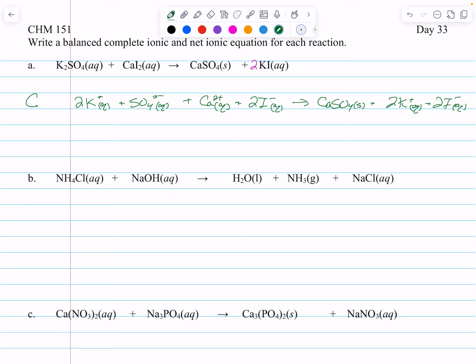All right, and my net would just be what I'm making, calcium sulfate, right? So it'd have SO4 2 minus plus calcium going to calcium sulfate. Next one.